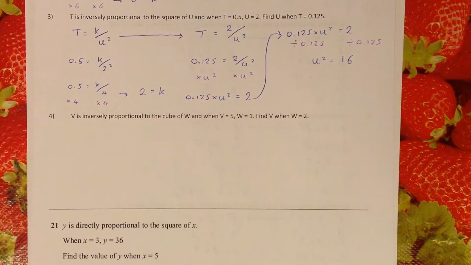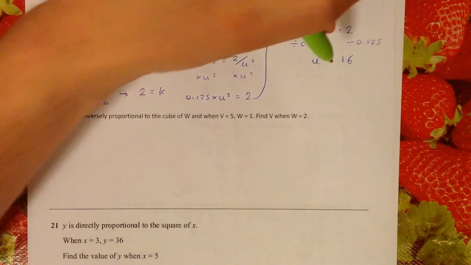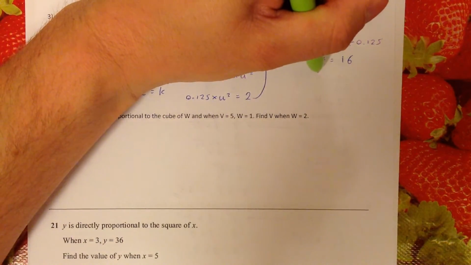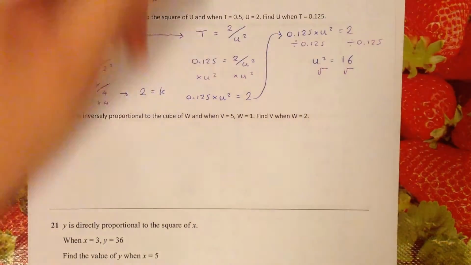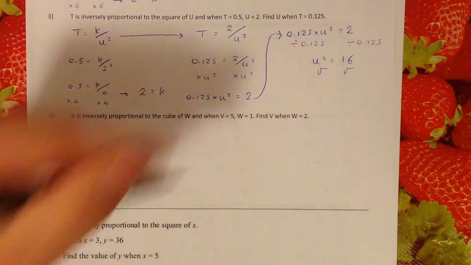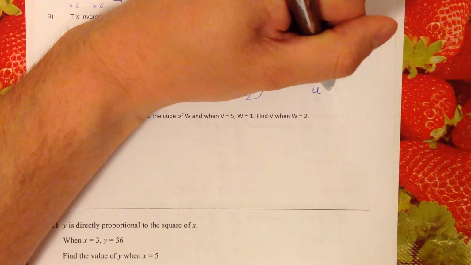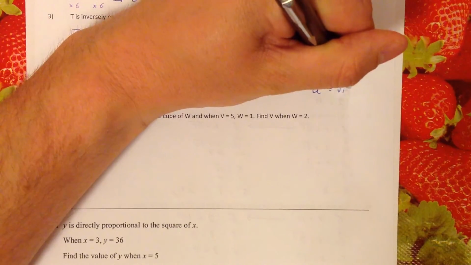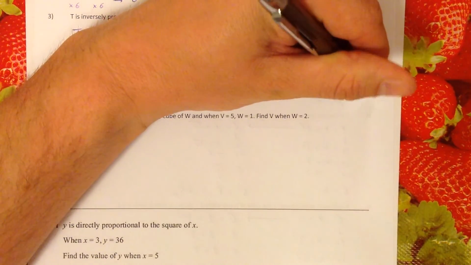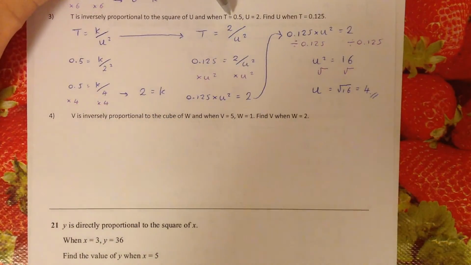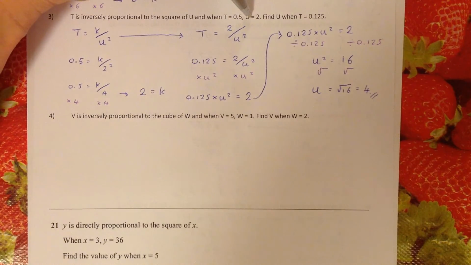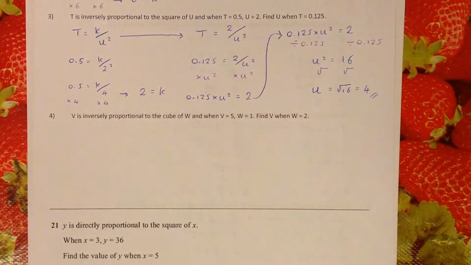I've got U squared now, but I only want U, so I need to get rid of the squared. Inverse operation to squared is square root. So I'm going to square root on both sides, and that will leave me with, on the left hand side, U, because the squared and the square root cancel each other out, and on the right hand side it will leave me with the square root of 16, which is 4. Double check. T went down from a half to 0.125, so hopefully U's gone up from 2 to 4. Yes, it has. So it's travelled in the right direction, so it looks like that's right.